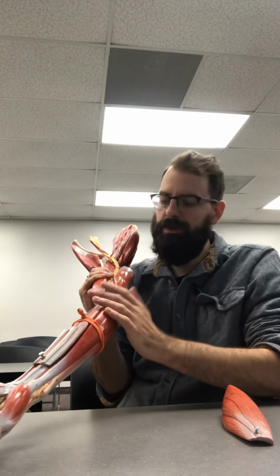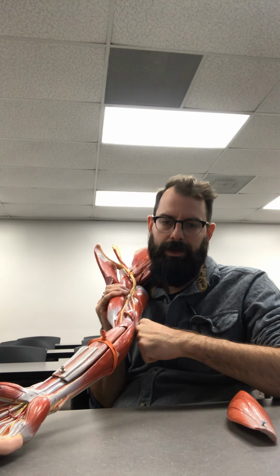And on the other side of the ulnar nerve, it passes behind a very sturdy, hard bone. And so it's very susceptible to injury if it's compressed by an outside force between the bone and an outside force.